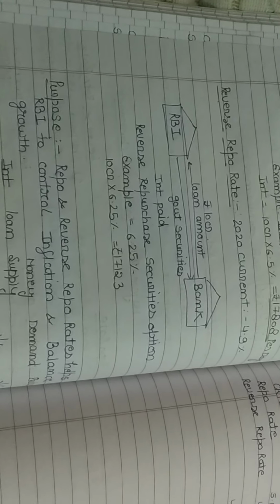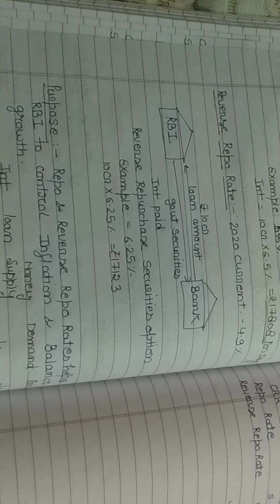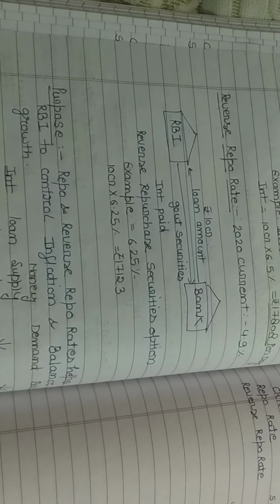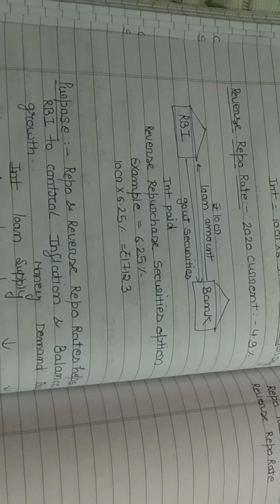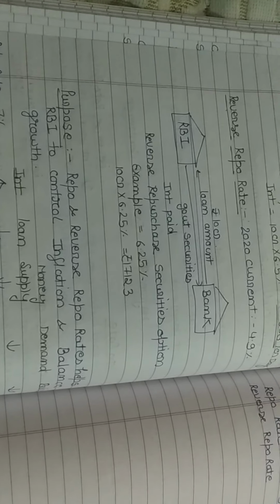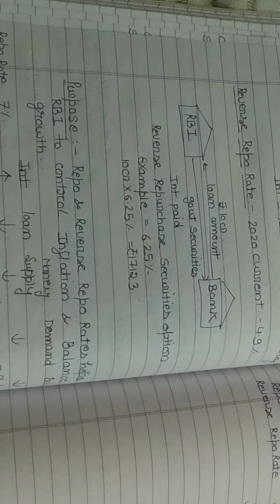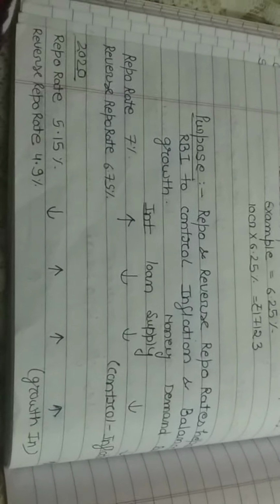In this case, the bank has an agreement with the RBI to sell the securities to the RBI after the reserve repo period. That is 10 crore into 6.25% on a per day calculation, 17,123 rupees. We will discuss this whole concept through this easy chart.